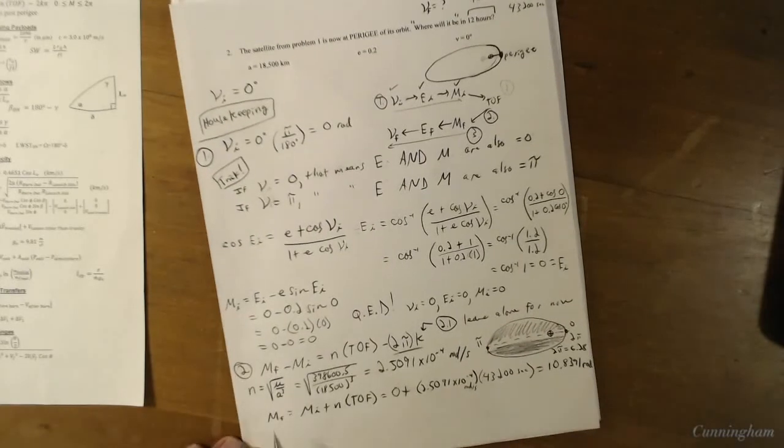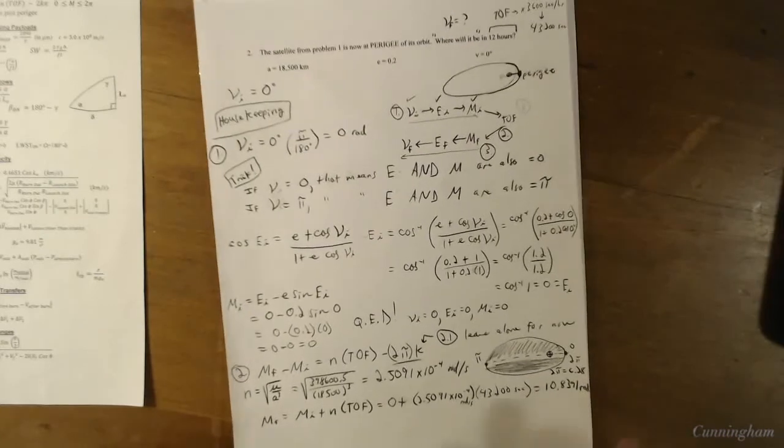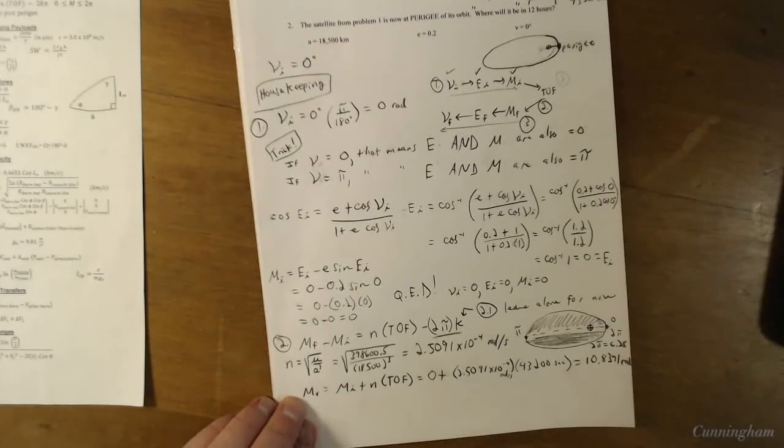So are you telling me that this mean anomaly final is spitting out something that's more than 1 orbit's worth of rotation? Because 2 pi of rotation for true anomaly, eccentric anomaly, and mean anomaly is still 1 orbit's worth. And this mean anomaly final, how dare it, gave us 10 point something something. That's far more than just 1 orbit's worth of rotation. That doesn't do us much good.